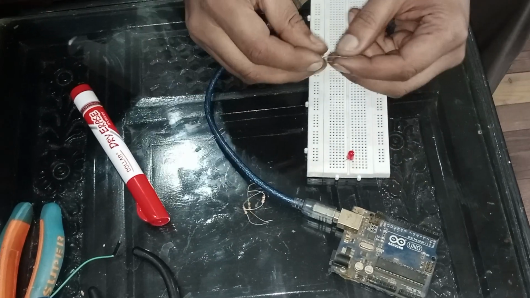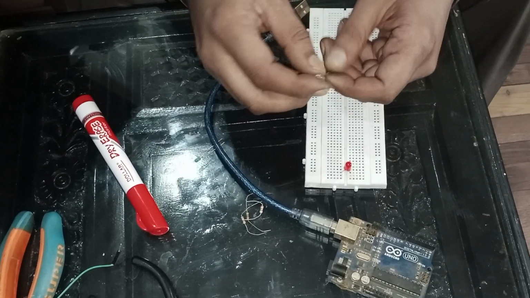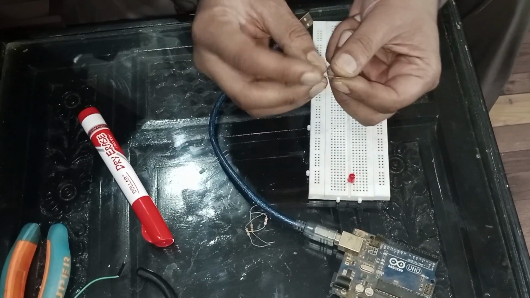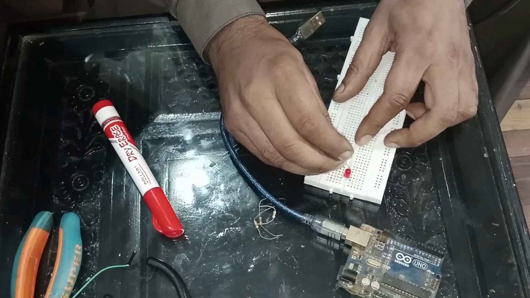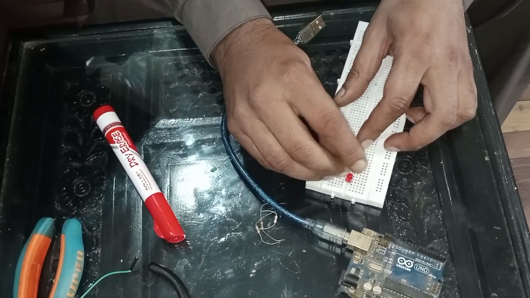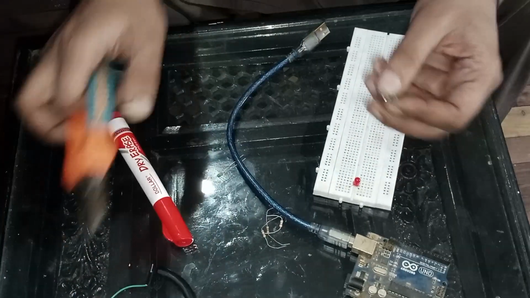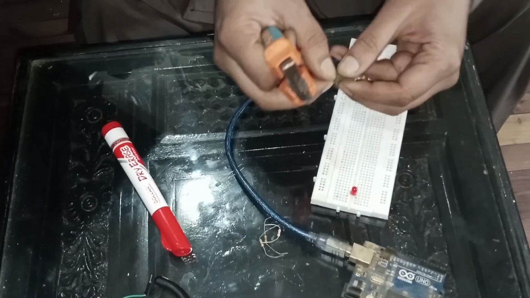Now I'm placing the second light, and again just have a look, this is the negative side, the shorter one. Place the shorter one here. Now this is the second light. Better to cut it to make it like an equal length.